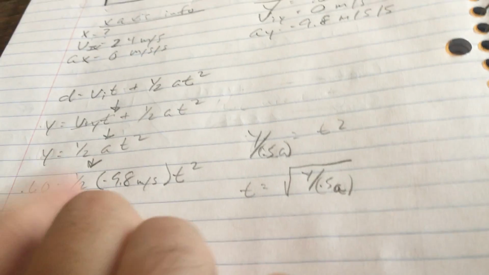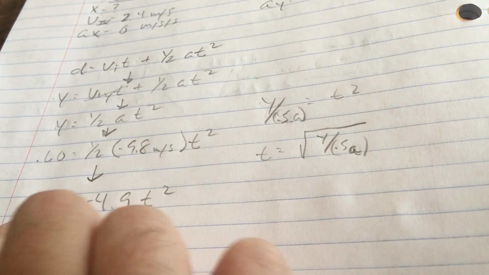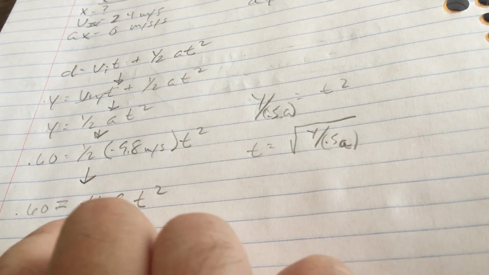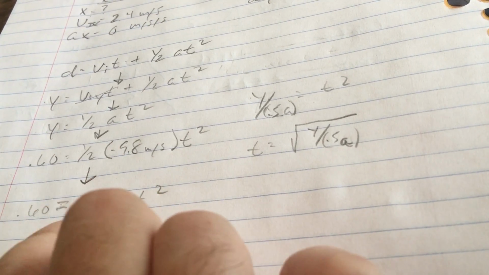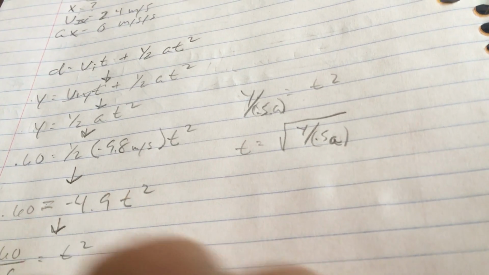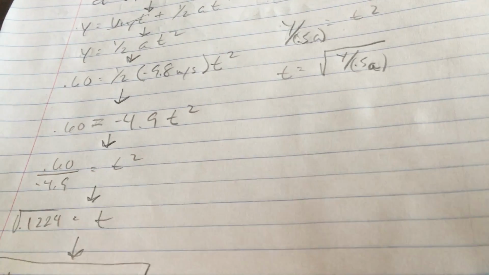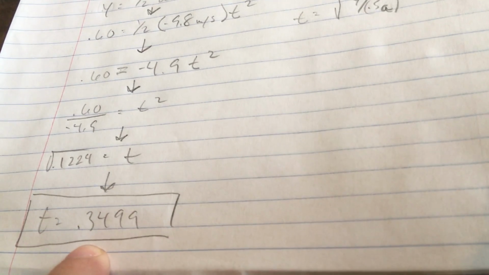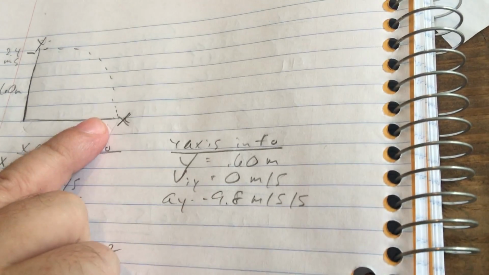So we got 0.60 equals 1/2 times negative 9.8 meters a second squared times t squared. We go ahead and multiply times 1/2, and we get negative 0.49 equals t squared. So come down here, divide by 0.49, t squared. Take the square root of what we get from here. Eventually we end up with t equals 0.3499. That's our time.